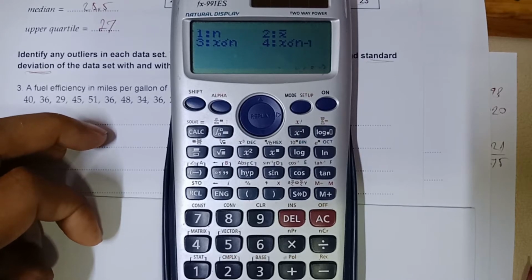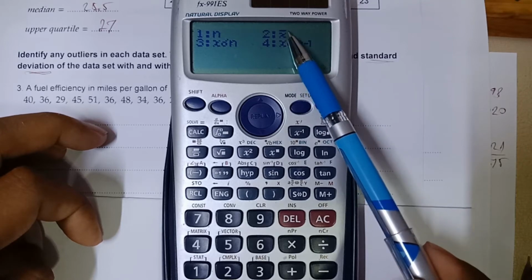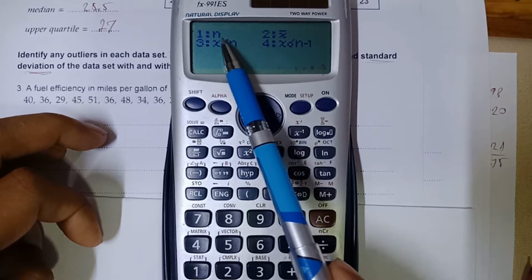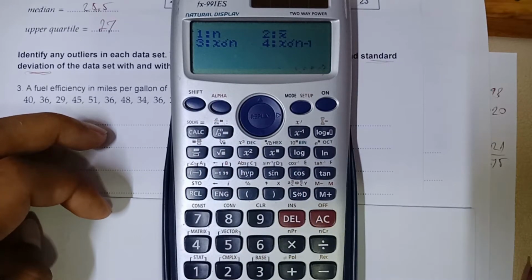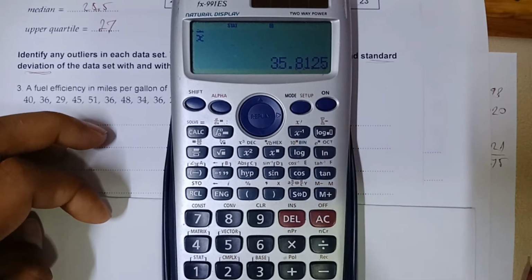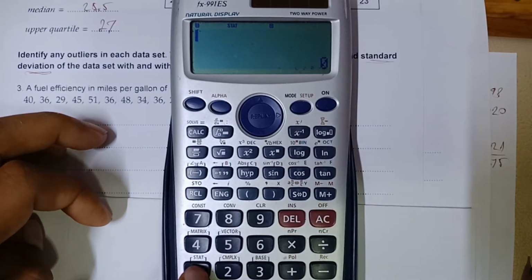Now number 2, this is the mean, x with the bar above it. Number 3, x sigma n, this is the standard deviation. So if you press 2, press equal, that's the mean. And you press AC again, shift 1 or stat, and then press 5 again, press 3, equal, this is the standard deviation.